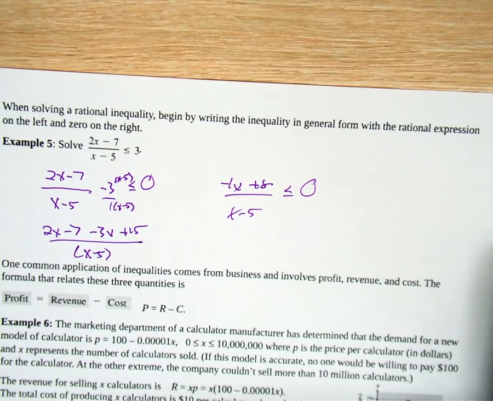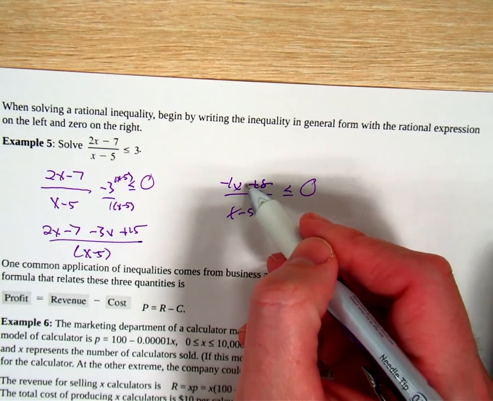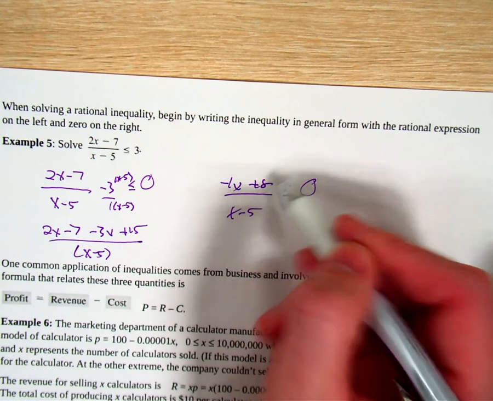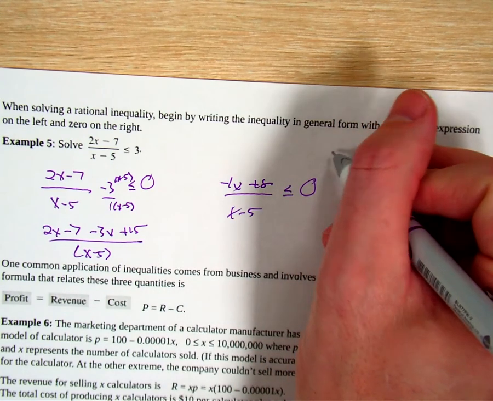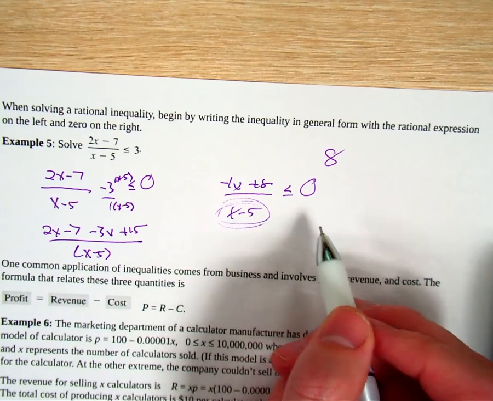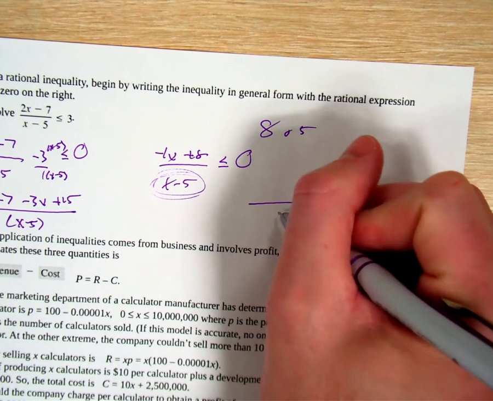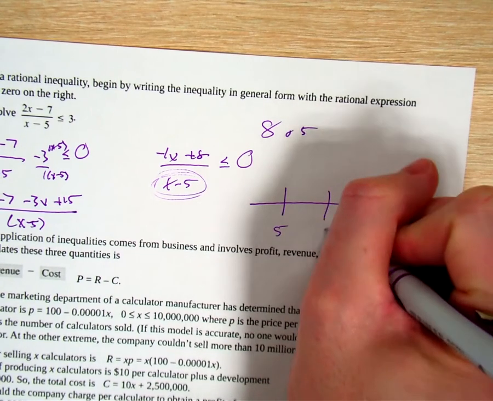Okay, so where would the top be 0 at? Well, if x was 8, negative 1 times 8 is negative 8, plus 8 would be 0. So we're looking at 8. And what also makes the bottom equal 0? 5. So 8 and 5 are our special numbers on the number line, our key numbers, 5, 8.